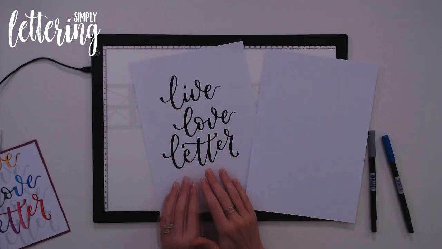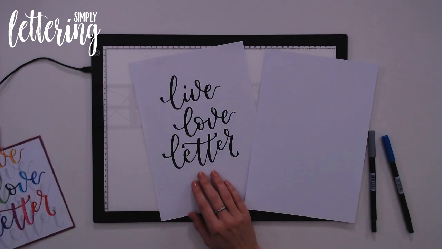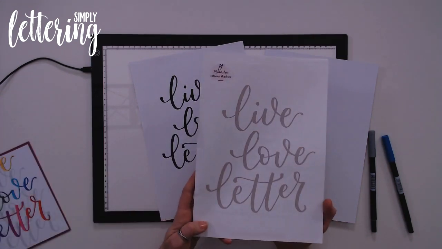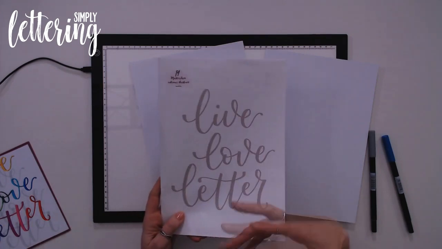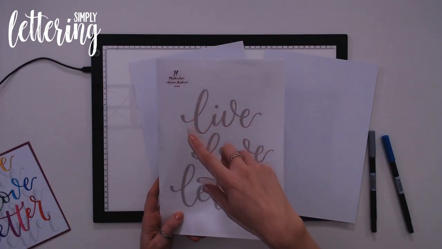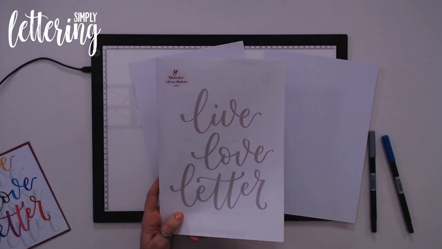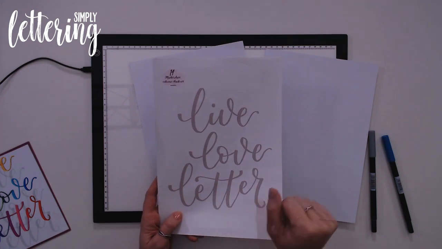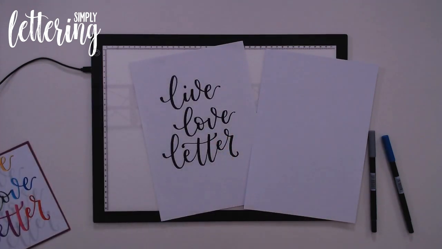Now you can do this yourself with your own wording, or you can bring in the templates that you get in the issue otherwise if you want to. I would suggest, if you're going to use this with the light board, maybe go over that with the black pen first of all for practice, but then also you can use that and you can see it a little bit better through the light board.